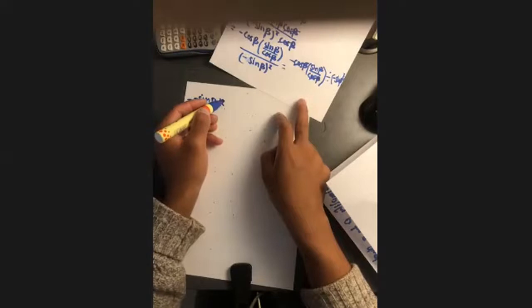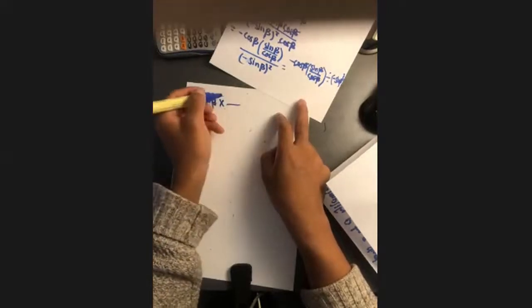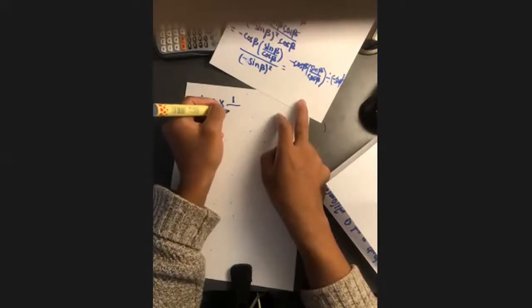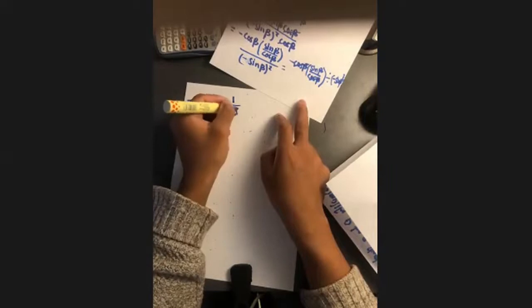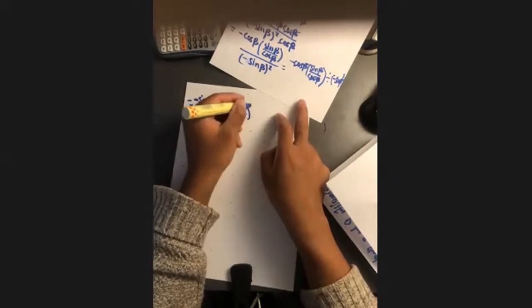And so if we say times, it's going to be 1 over the minus sine of beta all squared.